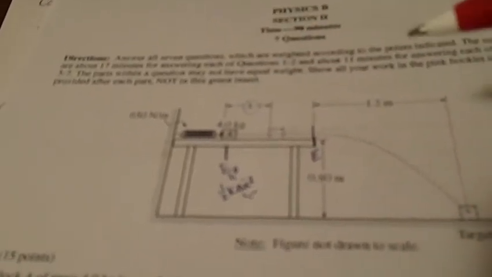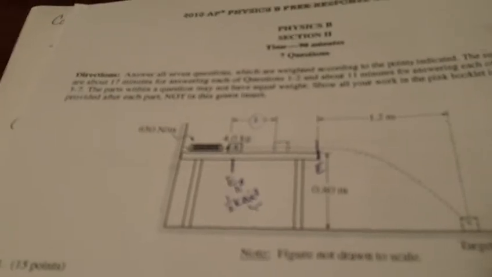I don't know anything about the force used to push the spring back, but I do know energy is conserved. Energy right here, where the spring was pushed back, has to equal energy at the edge of the table. I know the spring constant k, and I know how fast this was going at the edge of the table. So I'm going to use conservation of energy for this one.